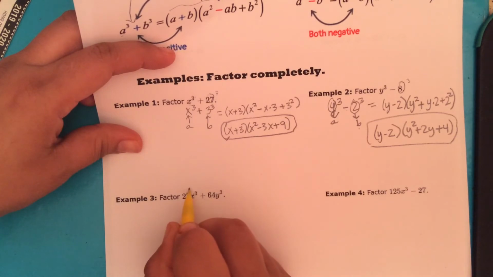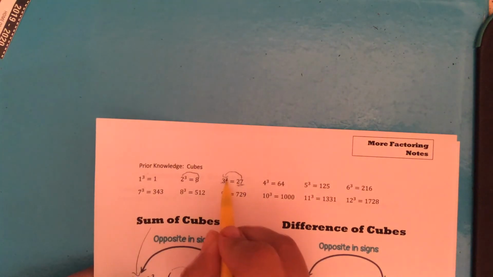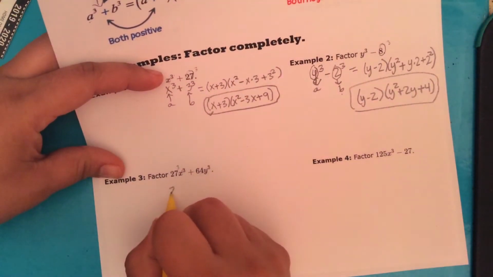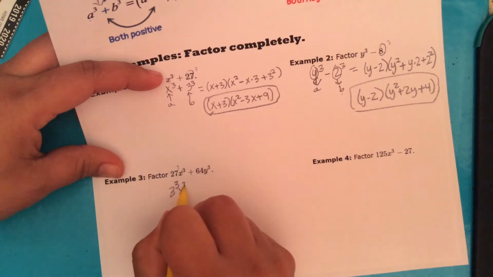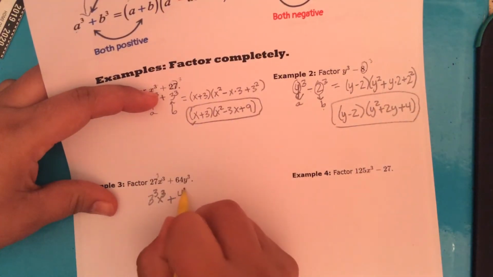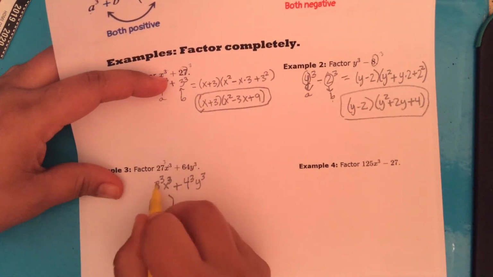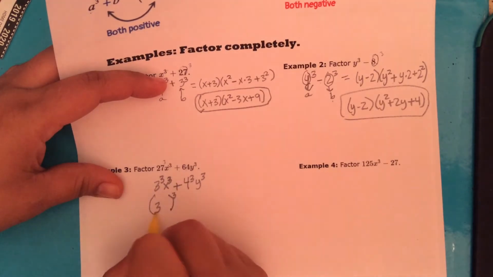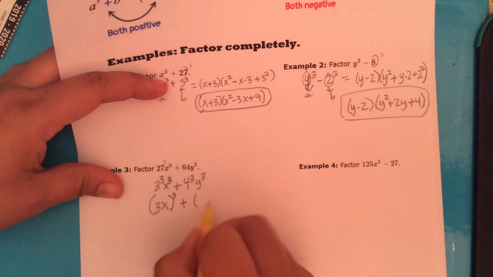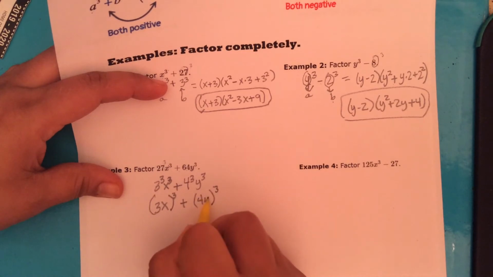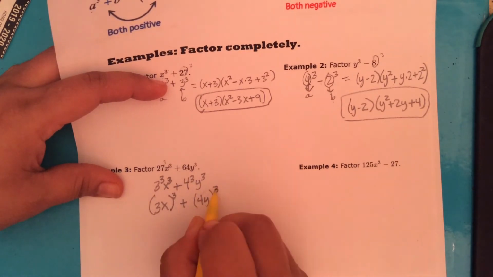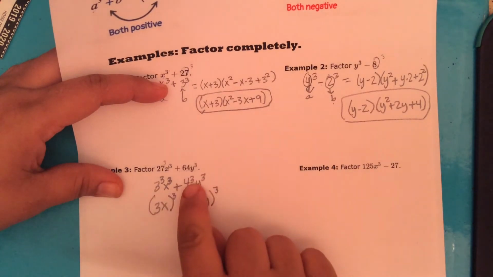Okay, so now we have factor 27x cubed plus 64y cubed. Well, 27 has to have a cube right here. How is that going to happen? Well, we know that 27 is 3 cubed. So then this is 3 cubed x cubed. And then 64 is 4 cubed. So we're going to use 4 cubed over here plus 4 cubed y cubed. And then since both of these are cubes now, we can say that (3x) cubed plus (4y) cubed. So all I did was put that 3 over here because you distribute to both of these if you wanted to make it look like that again.